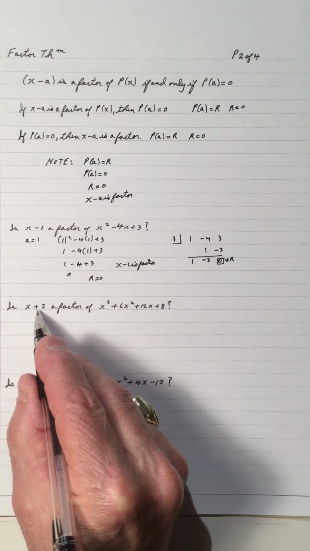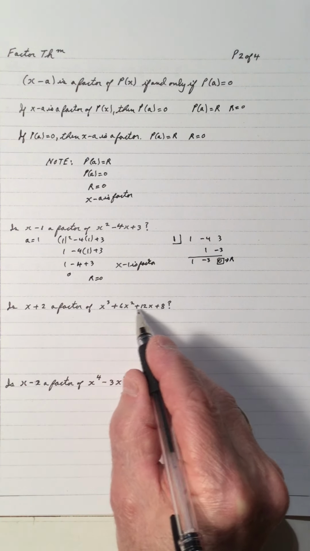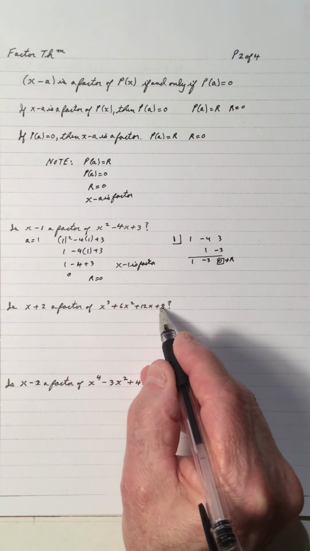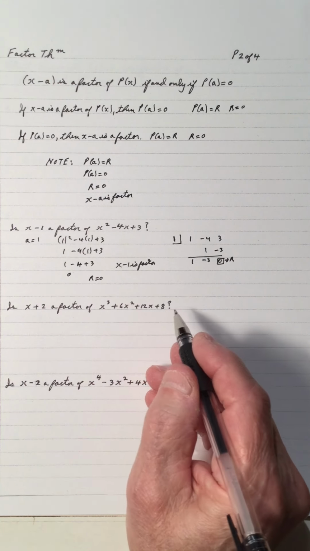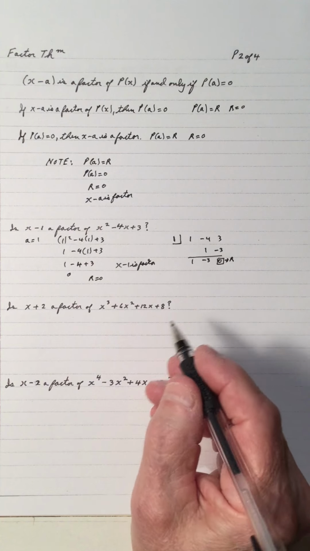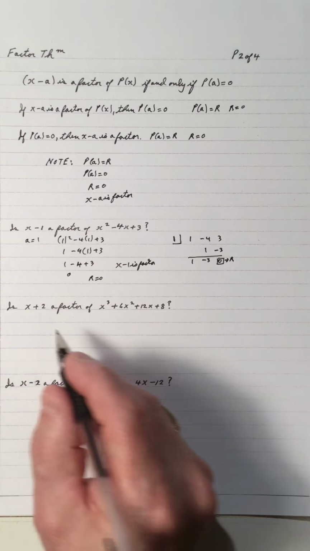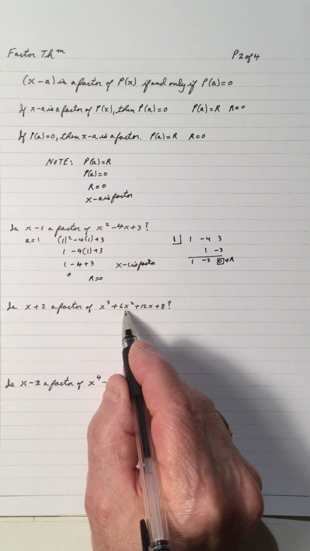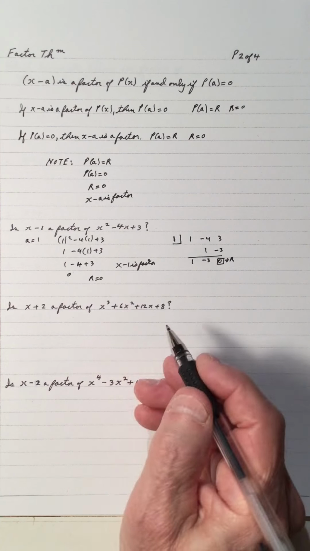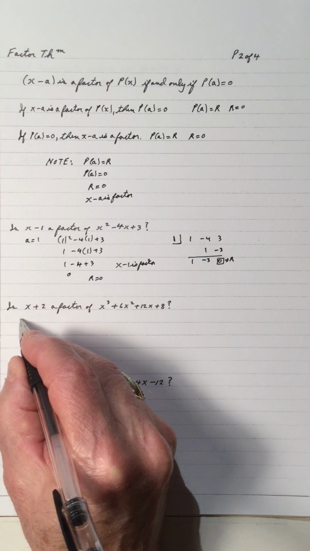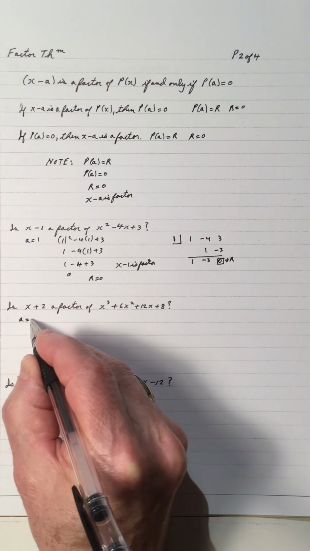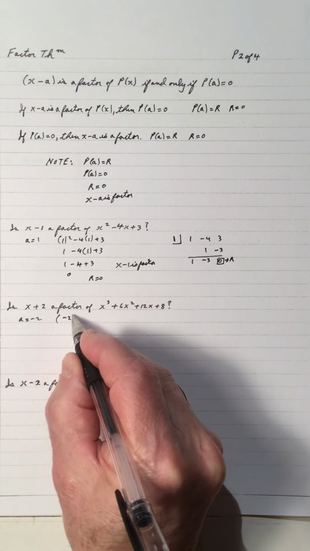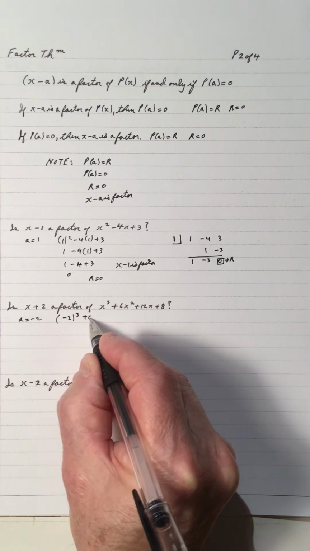Is x plus 2 a factor of x cubed plus 6x squared plus 12x plus 8? You can pause the video and work out your answer. You probably would not want to do long division here because it would take too long. So you can say that a equals negative 2, the opposite of this. So we can plug in negative 2 for x.